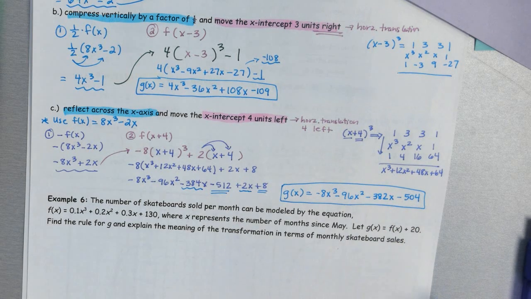Okay, and that would be our final answer for part C. And then let's look at example 6.